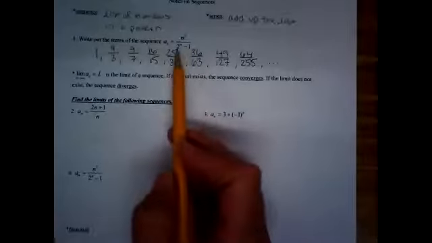There's a pattern in the denominator too. It's 2 to that power and then minus 1. That's what it is. I'm sorry, there wasn't any smoke and mirrors there. That's just what it is, okay?